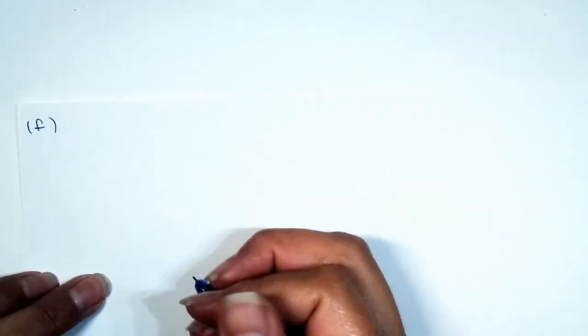Okay, can you see? I don't even know if you can see the paper. Let me write the letter F. Okay, oh, you have to zoom out. I forgot. Okay, alright, problem F.